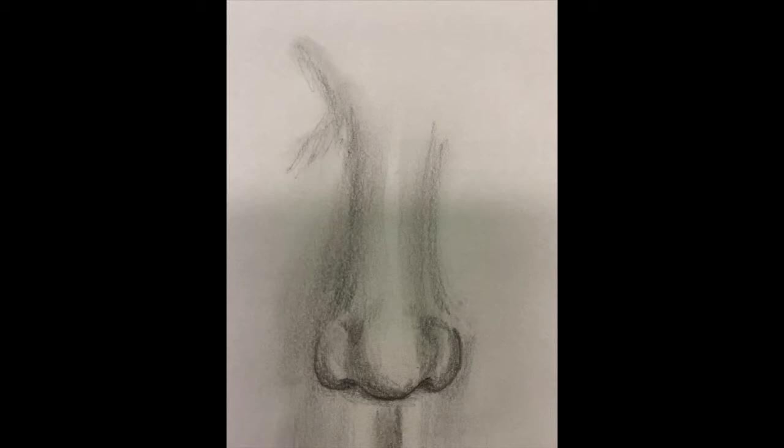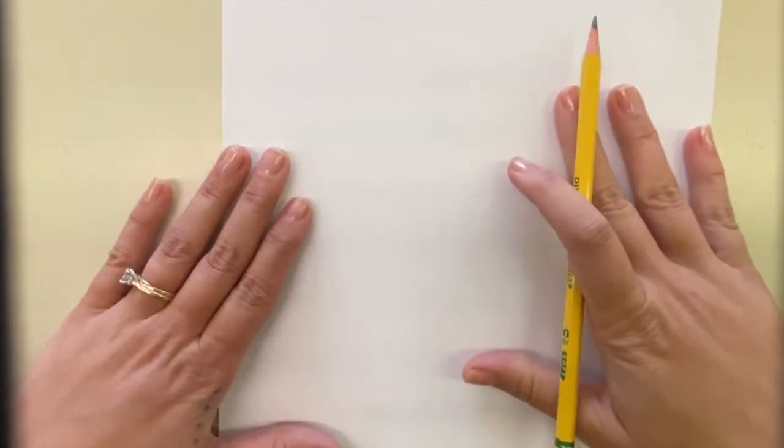Hey everybody, in this video I'm going to show you how to draw a realistic nose. This is another facial feature that we are going to be learning to draw realistically to work towards drawing a full realistic portrait. So follow along, play and pause the video as you need, and just try your best. Remember that growth mindset. So all you're going to need today is a piece of paper and a pencil.